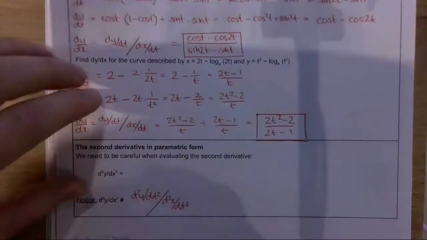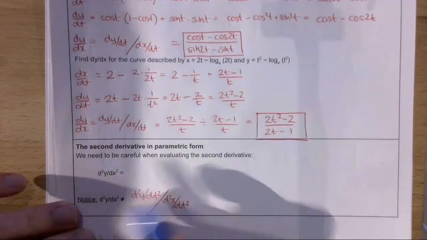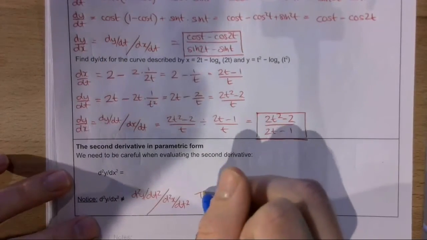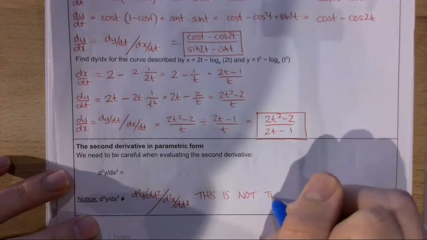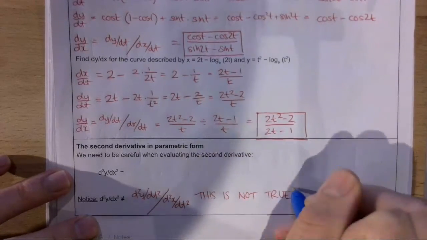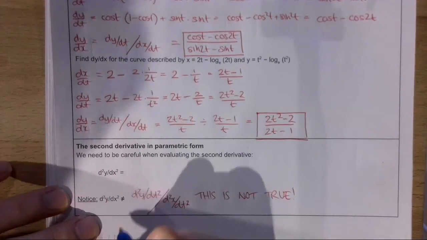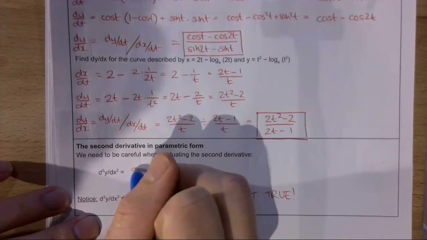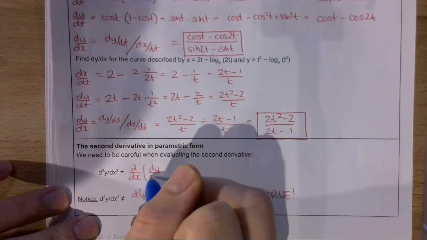And I would understand exactly why we would think that's the case. We would just follow on this idea of doing the reciprocal. But this is not true. Let's have a look at why. What does the second derivative with respect to x mean? Well, that means d by dx of dy by dx.